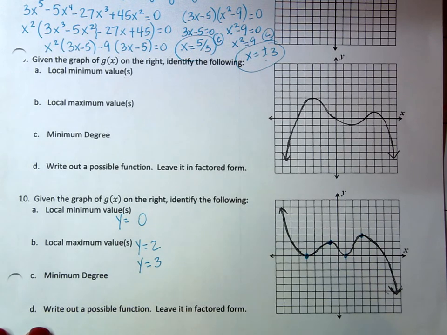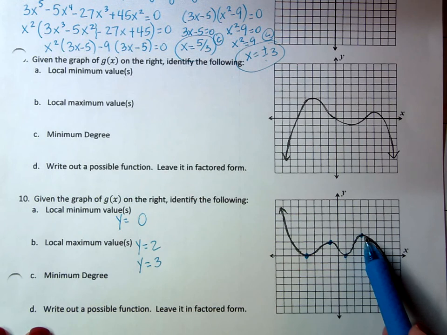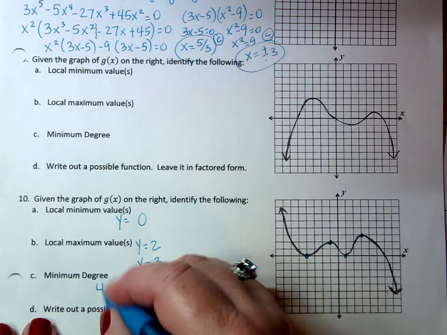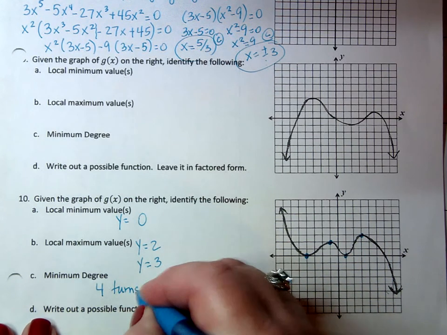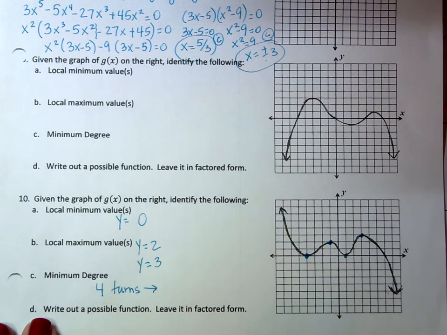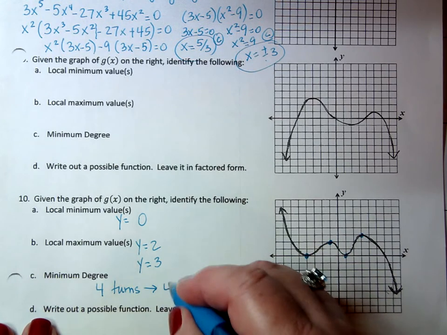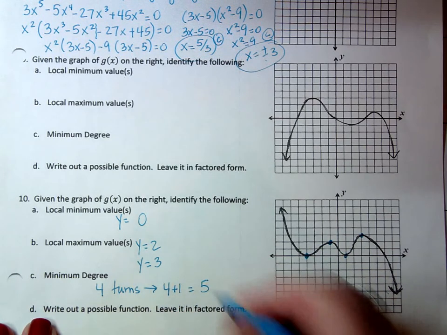The minimum degree comes from how many turns you've got. Well, this one has 1 turn, 2 turns, 3 turns, 4 turns. So you have 4 turns. That means that the degree is 1 more than that. 4 plus 1 gives me 5. That could be the minimum degree. The minimum degree has to be 5 because that's how many turns I have.